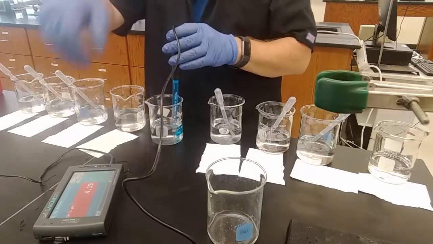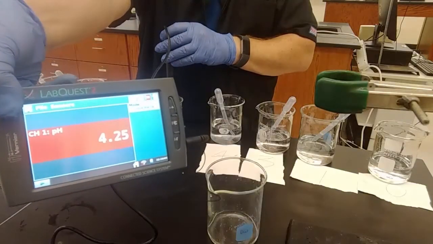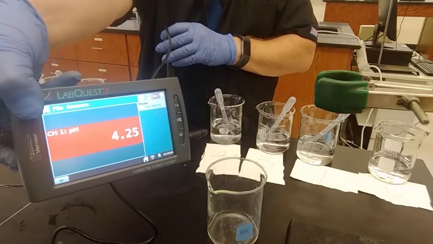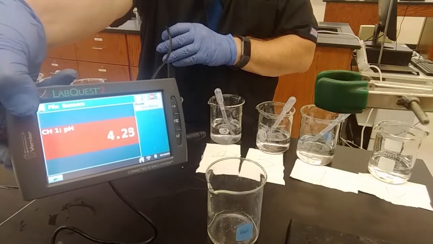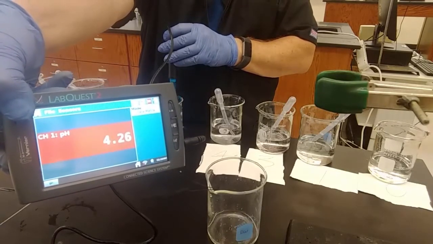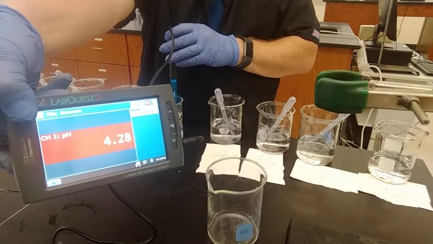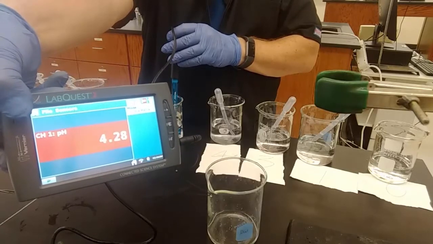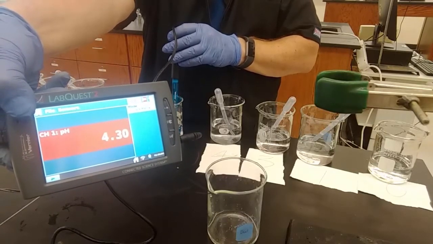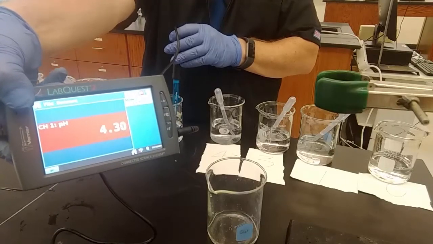Okay? So, interestingly, our pH 7 water appears to be pH 4.25 according to the pH meter. Either the meter is wrong, or the water is rather acidic, which is entirely possible, I suppose, but that's pretty low.